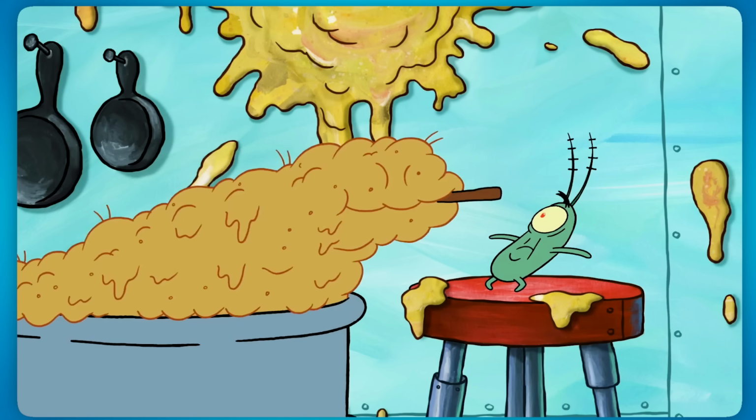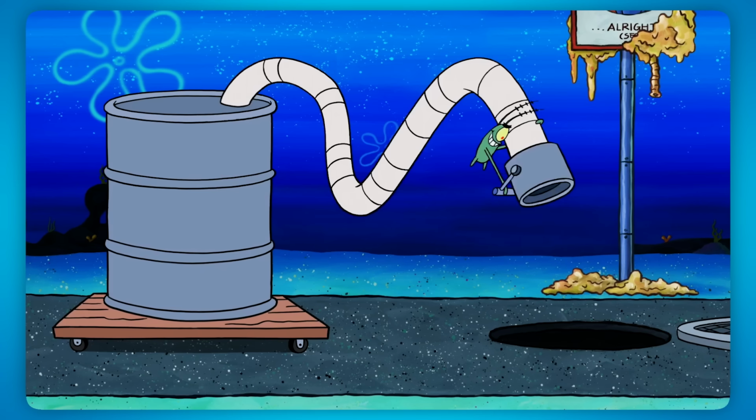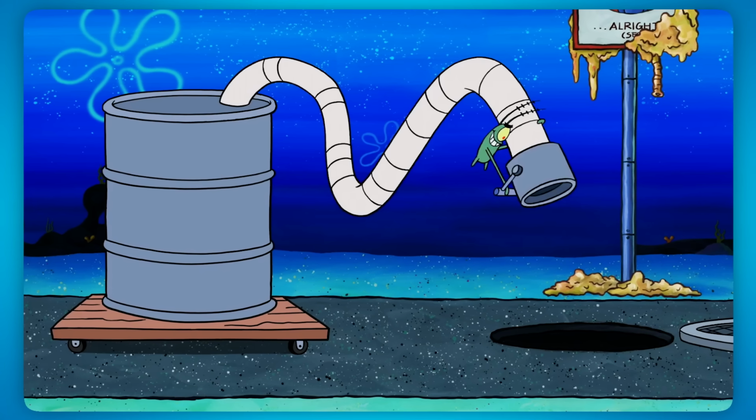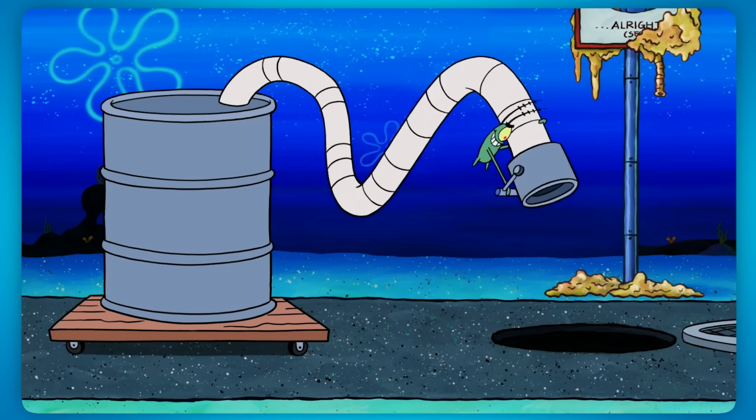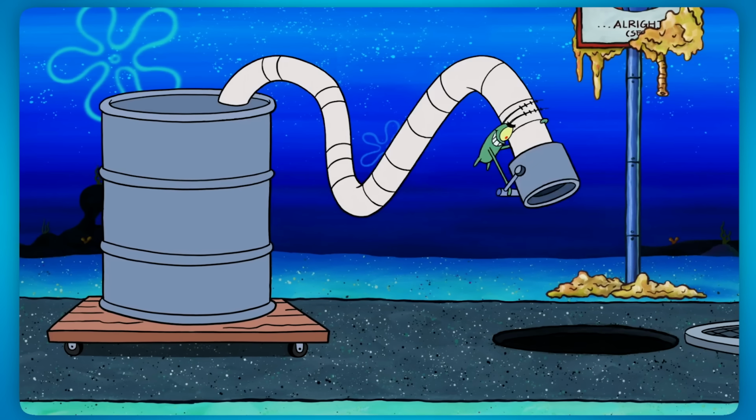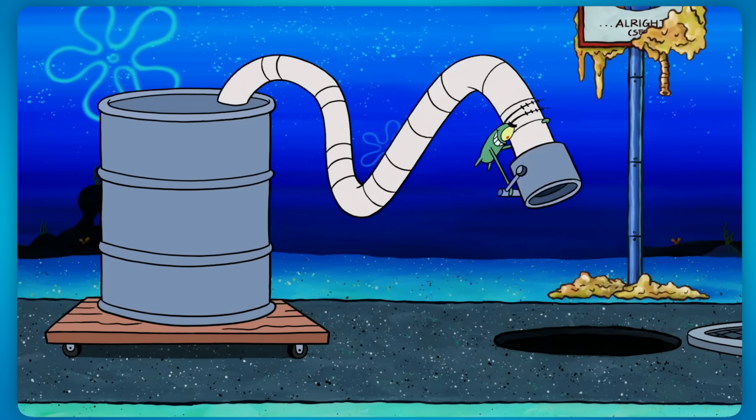He tries dumping it in the sewer, but there's a sign saying, "No chum dumping. $1 billion fine." So instead of following the law, he sprays chum on the sign until it magically changes to say, "Chum dumping? Alright, fine. See if I care." Signs don't work that way. You can't just spray garbage on a legal notice and make it say something different.